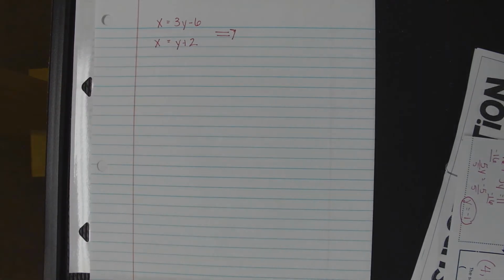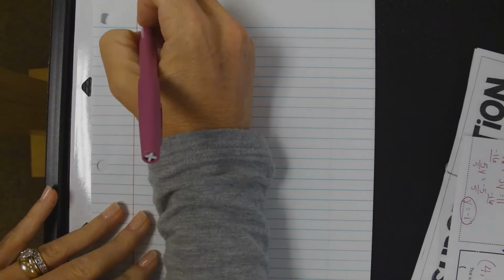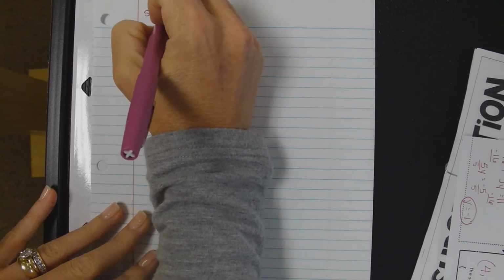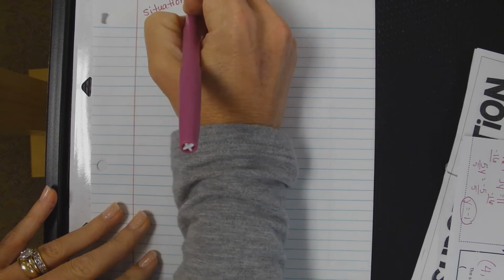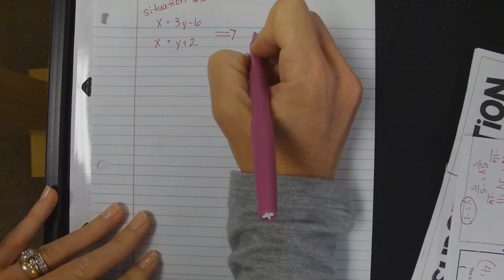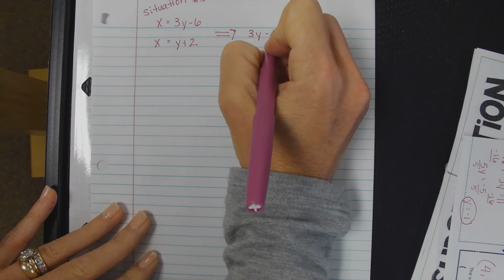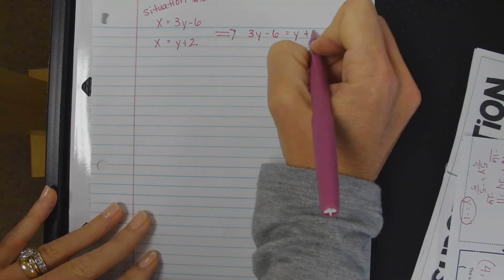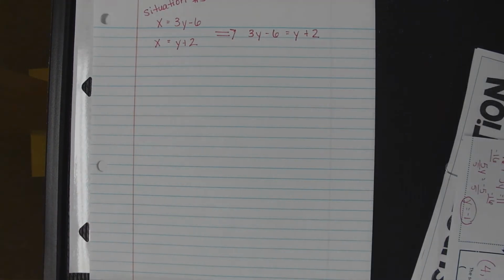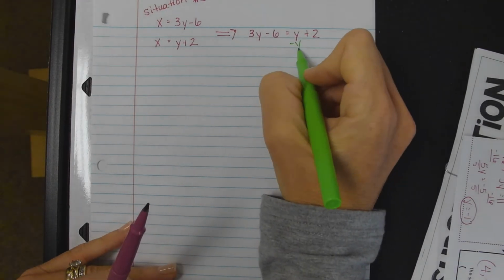They're both equal to what variable? X. X is isolated twice. So this is situation number 3. So you're going to say 3y minus 6 equals y plus 2. Variables on both sides. It's been a while since we did this. Quick reminder, you need all the y's on one side, and all the numbers on the other. So I'm going to move this y over.